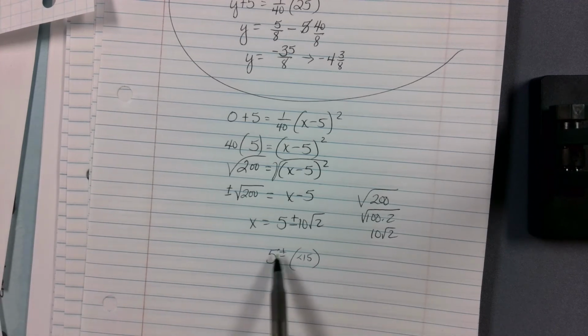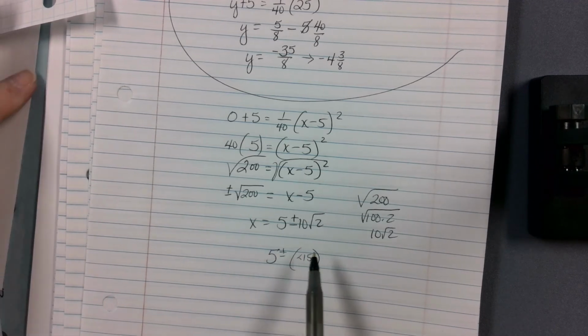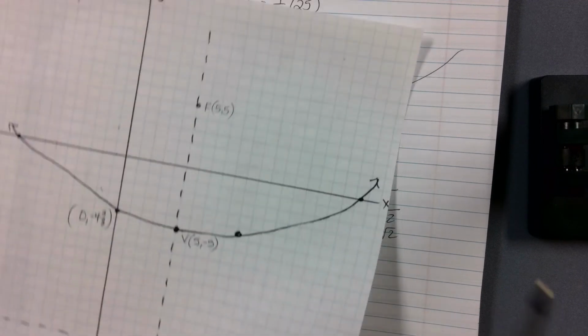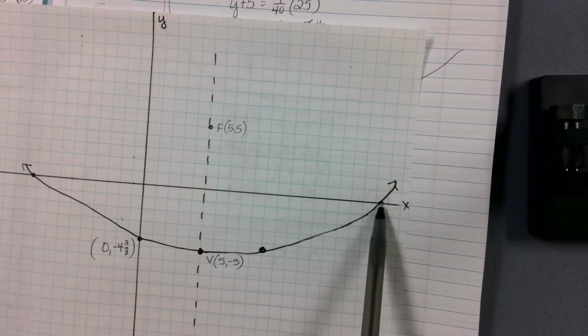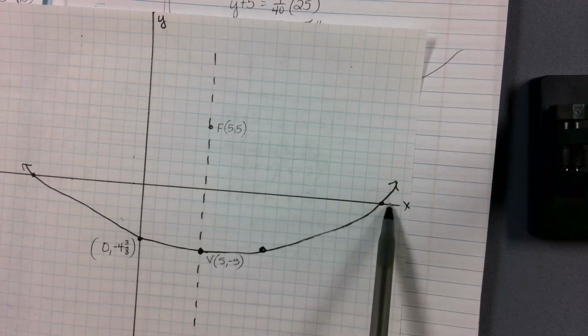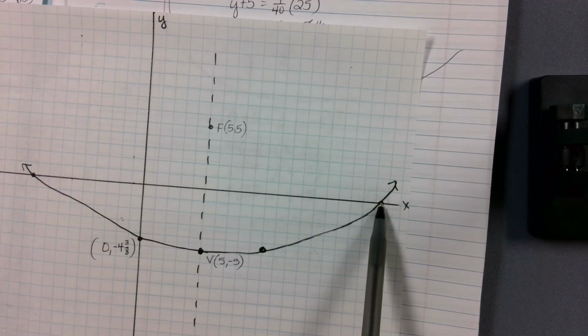So that means 5 plus 15 would be 20. Well, that's a little bit less than 20. So if you come over to 20 and go a little bit less than that. Okay, so count over to 20. It's going to be a little bit less than that, and put a point.